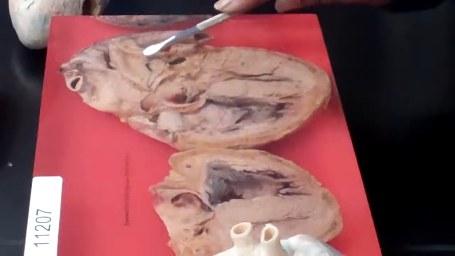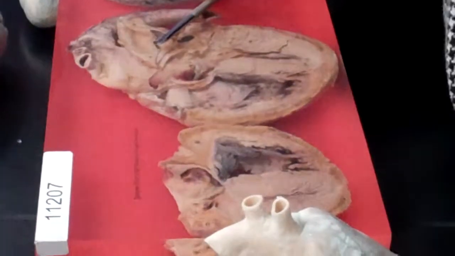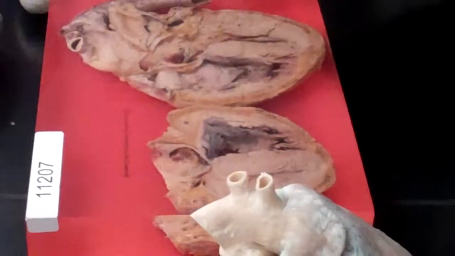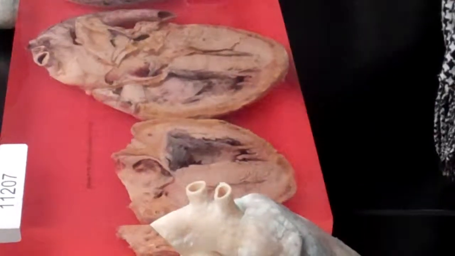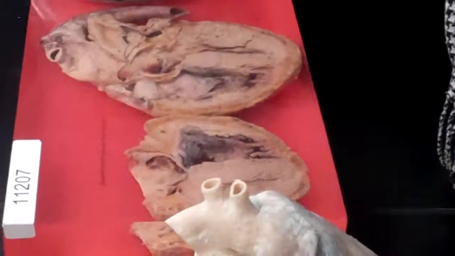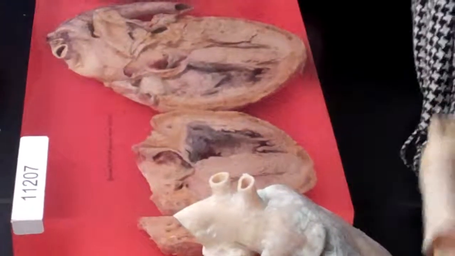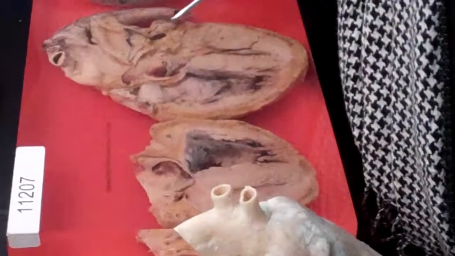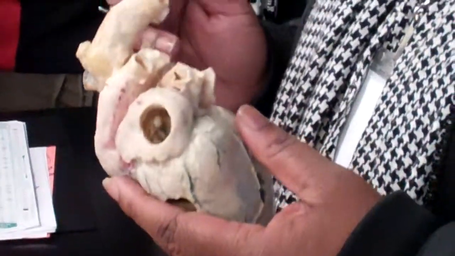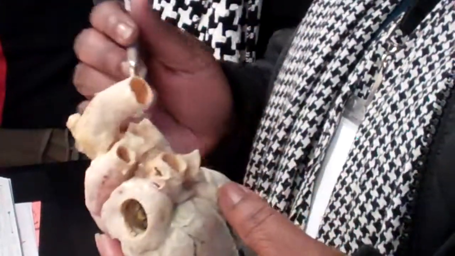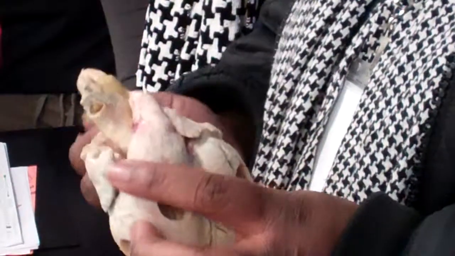Next one. Pulmonary veins. The pulmonary veins, you're not going to see it on this. The pulmonary veins are going to be the ones that empty into the left ventricle, right? I mean the left atria. So here, this is the left atria. We can't really see it. Okay.